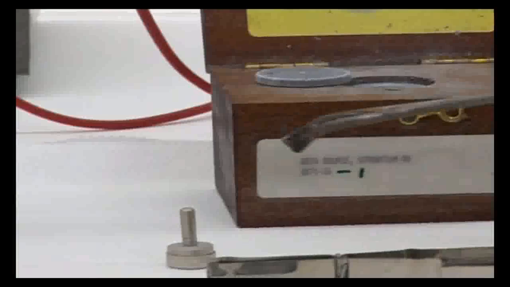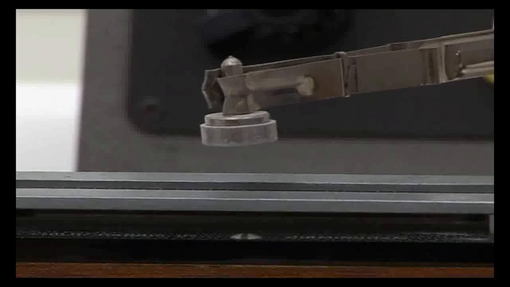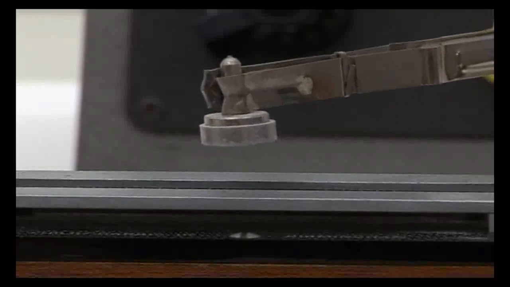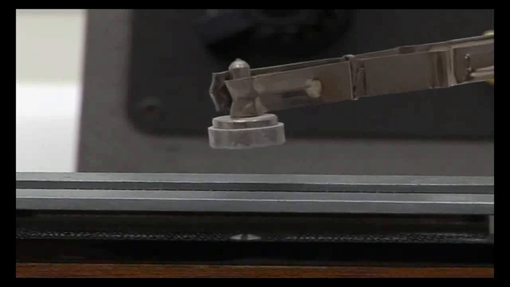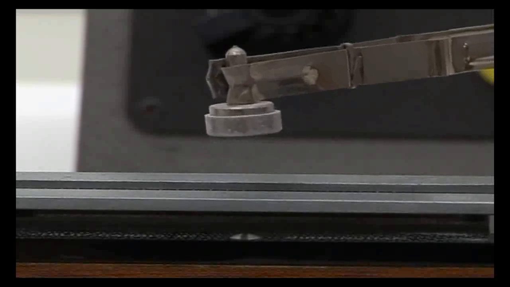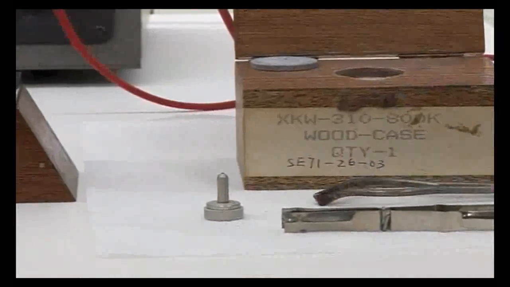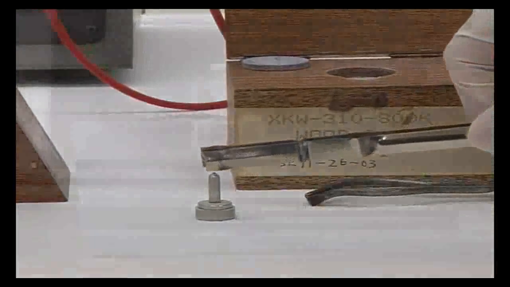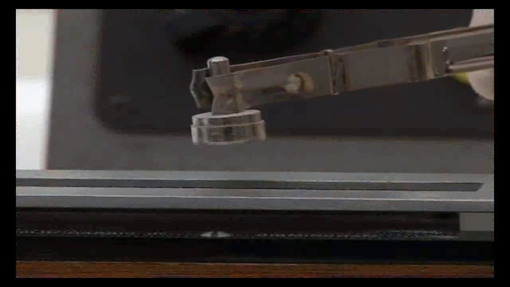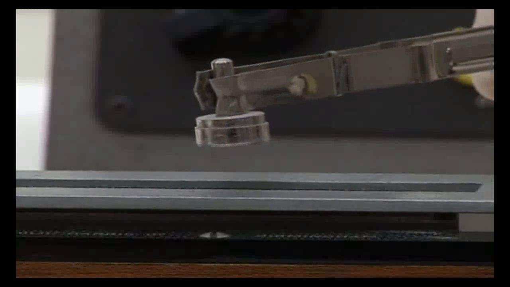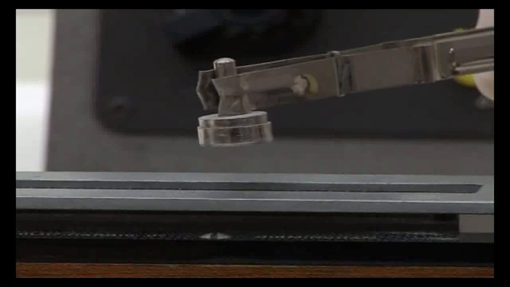Repeat with a beta source. Then repeat with a gamma source once more. Which kind of radiation produces the most sparks and therefore has the strongest ionizing power?